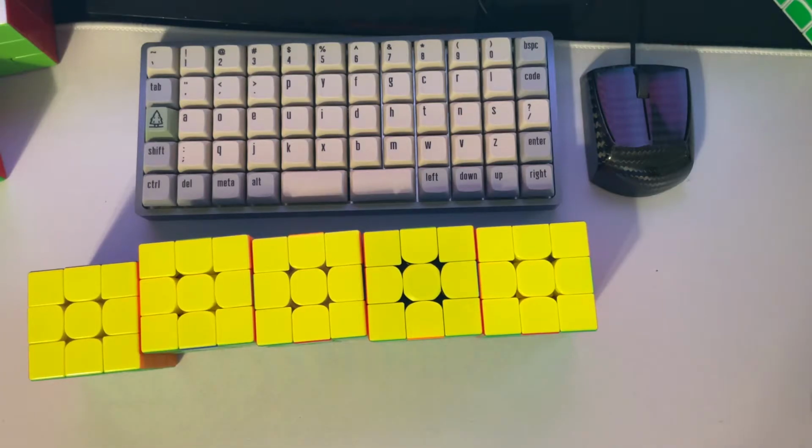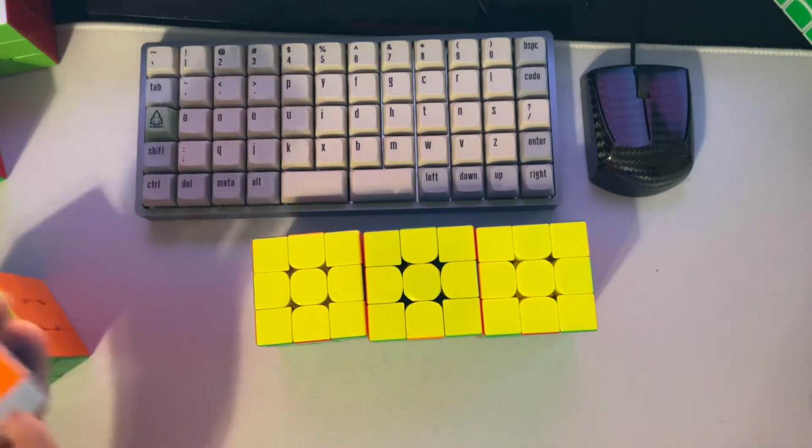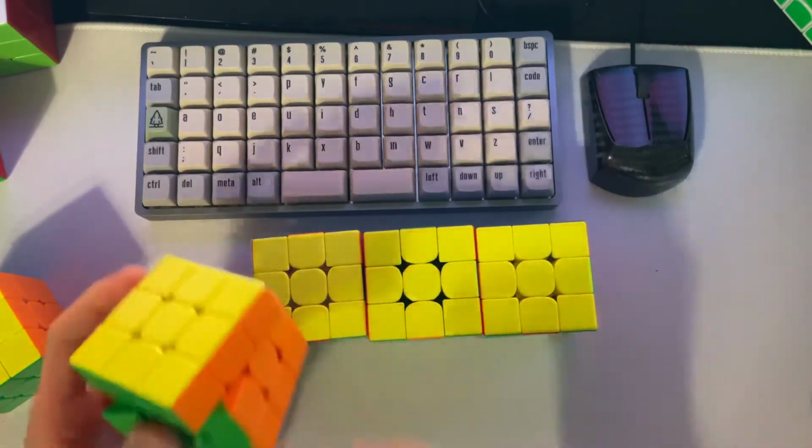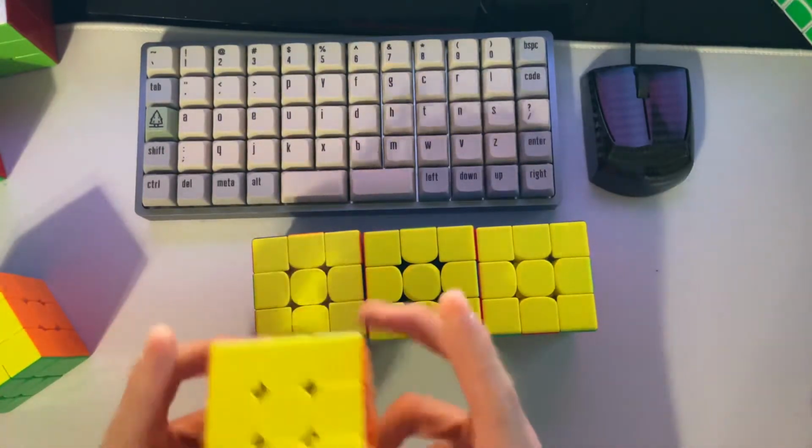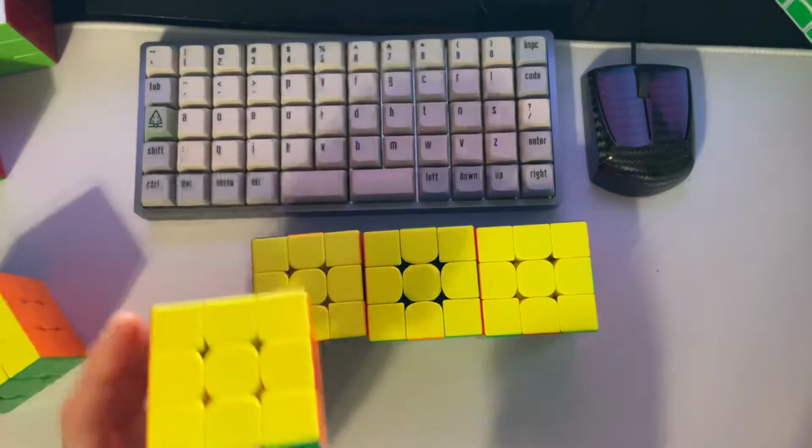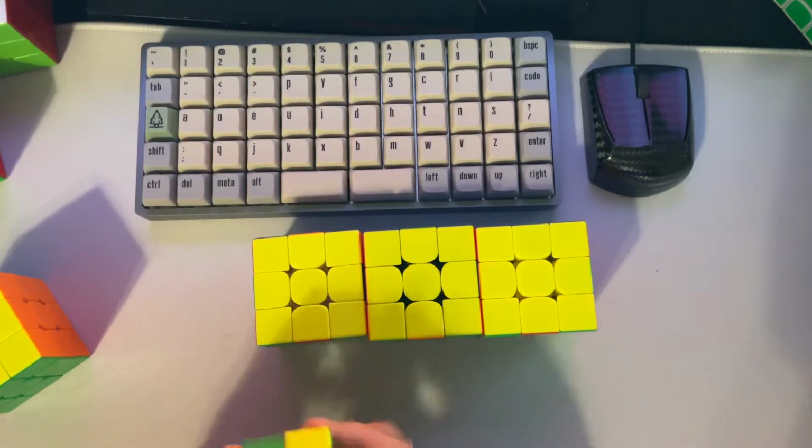So yeah, I hope this explanation of BH made sense as far as how the process works and where the BH patterns come from. Also, a pretty good trick to know that I used while learning BH is this.